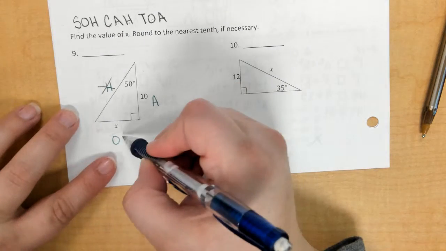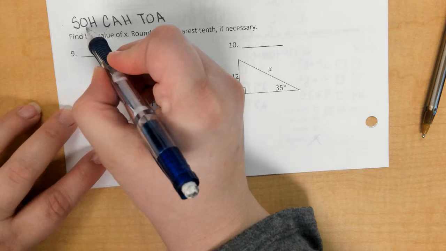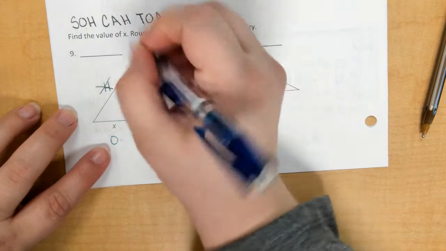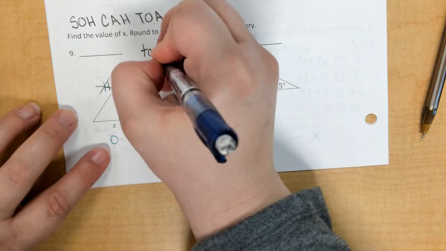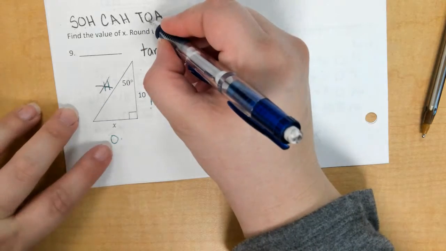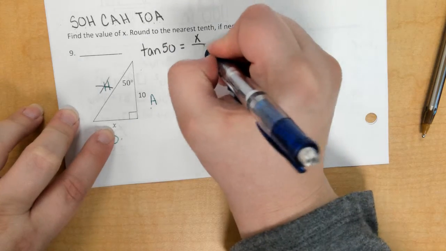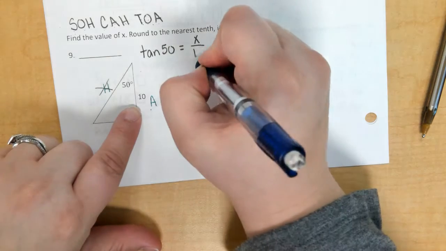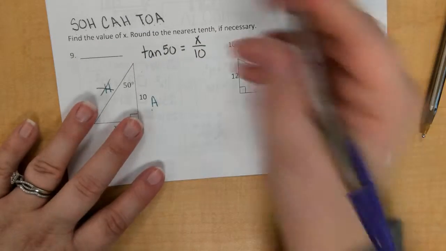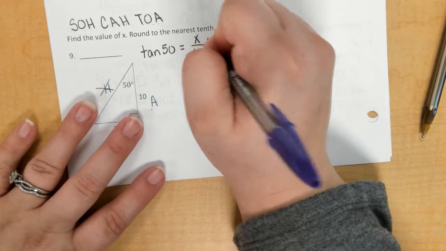So if I'm looking at just O and A, which two have OA? Well, tangent does. So I say tangent of 50 degrees equals opposite, so x over adjacent, which is 10. And to solve that, I would multiply both sides by 10.